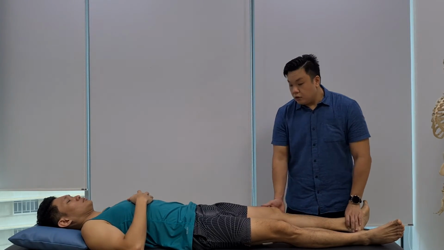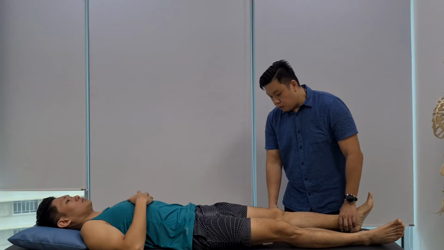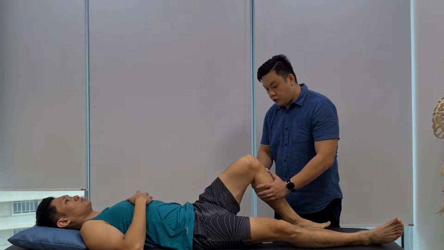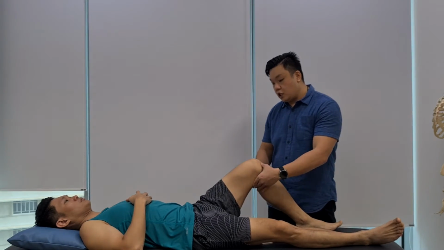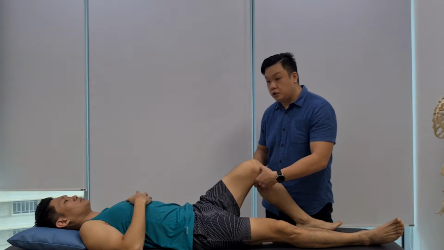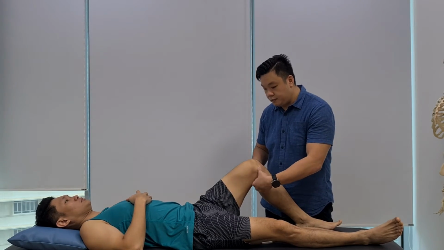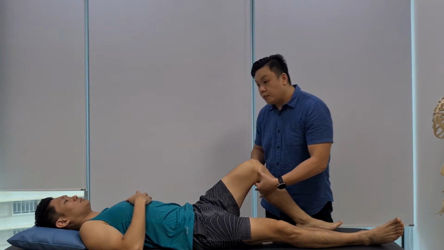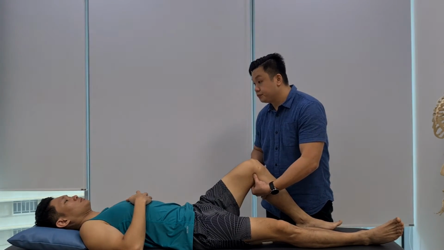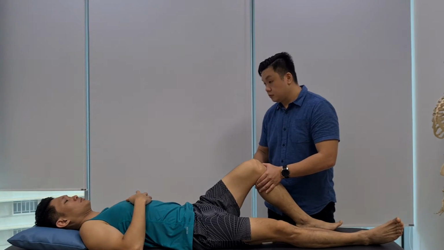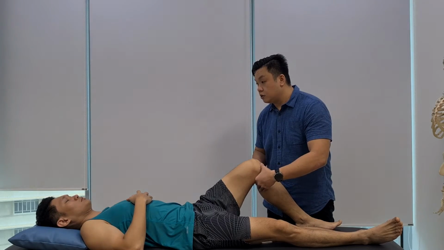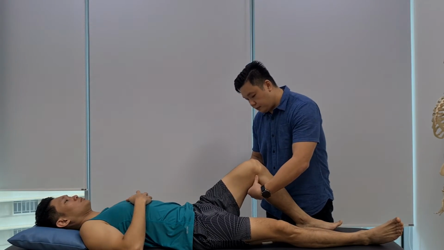Okay, so next part of the assessment will be checking for specific conditions. So for the more simple one, the first one we will check is for joint line tenderness. So palpation across the medial joint line on the medial side. So palpate throughout the whole joint line, feeling for any tenderness. Okay, this is to check for the meniscus, so no pain, nothing.